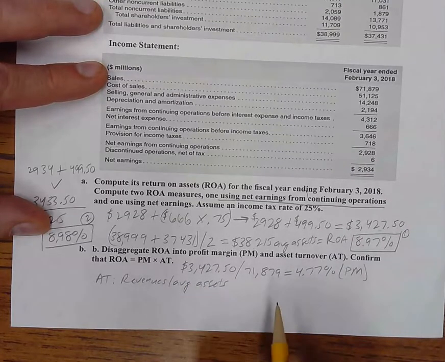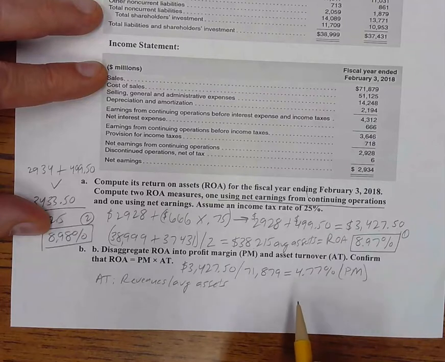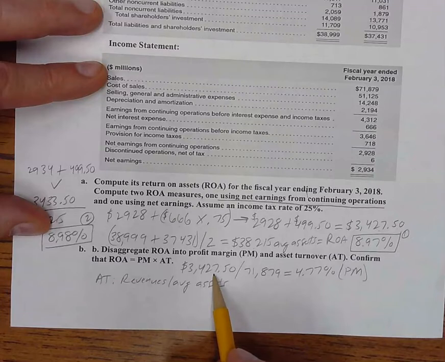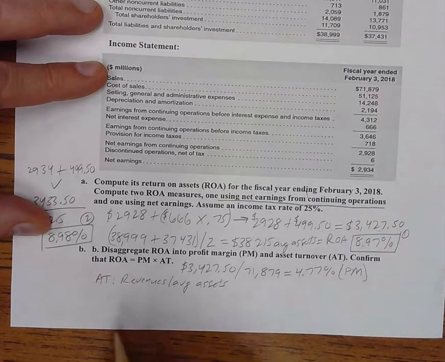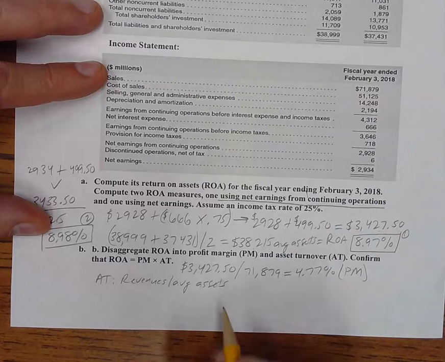I didn't write the formula for profit margin because we're using a specific form of our earnings, and so the definition won't always apply. But for asset turnover ratio, we're going to take revenues divided by average assets.